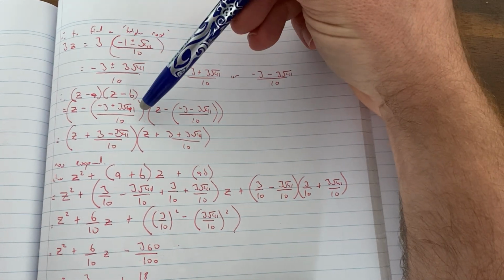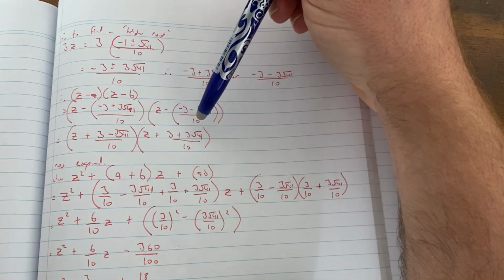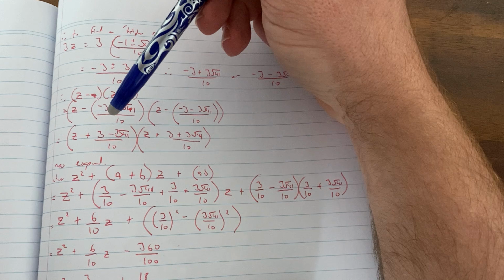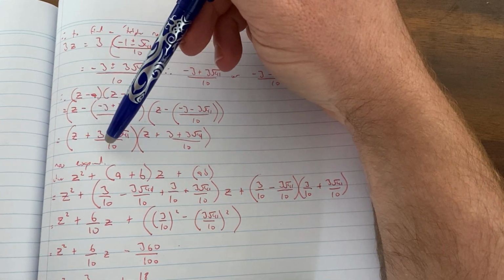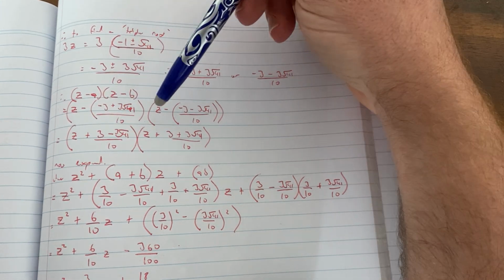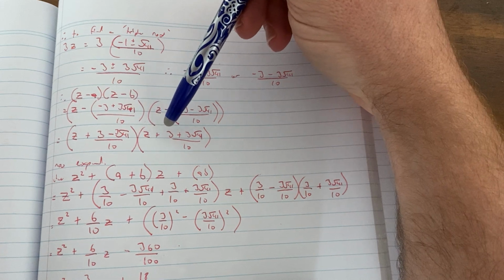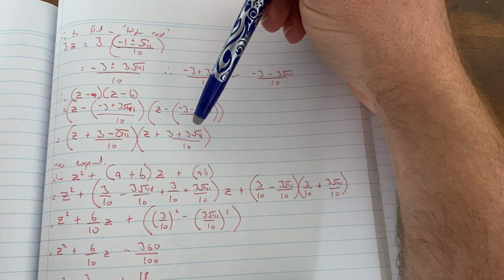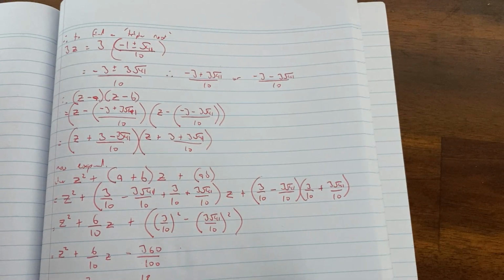We plug these into our factorized form here: z plus 3 take 3 root 41 over 10 multiplied by z plus 3 root 41 over 10. This then breaks back into it here.